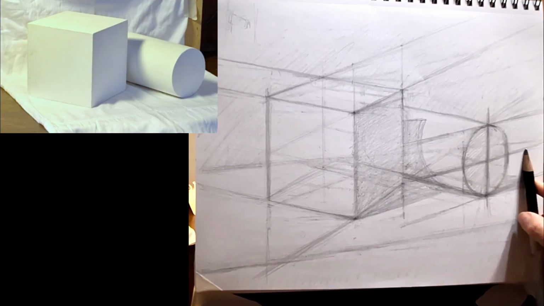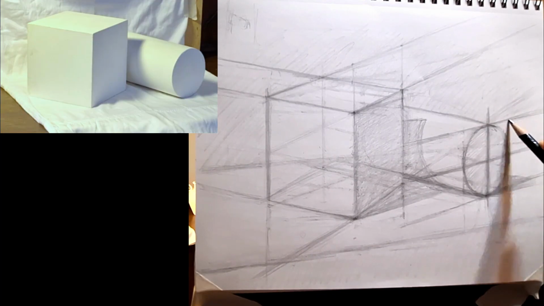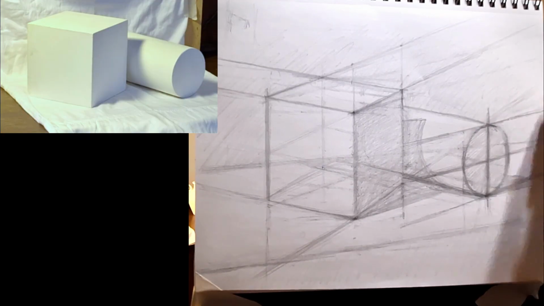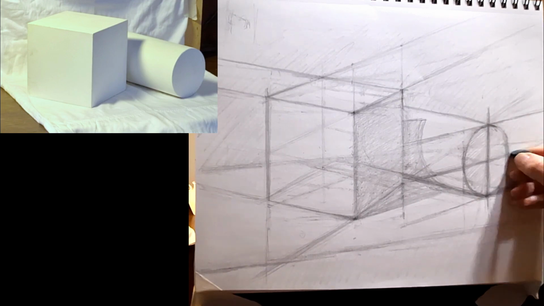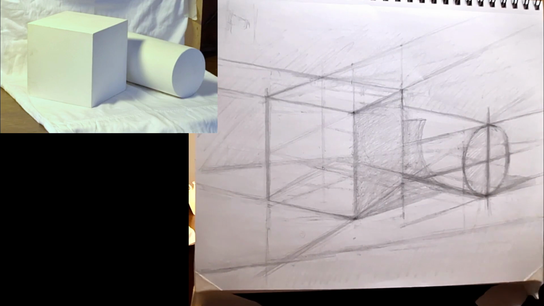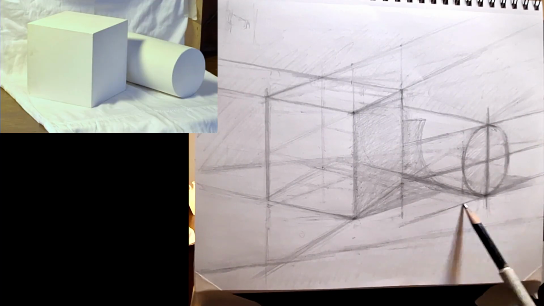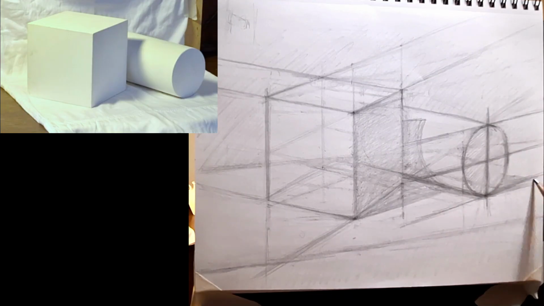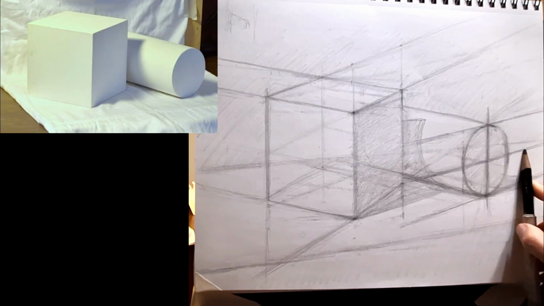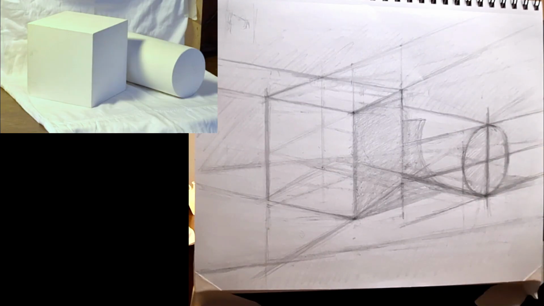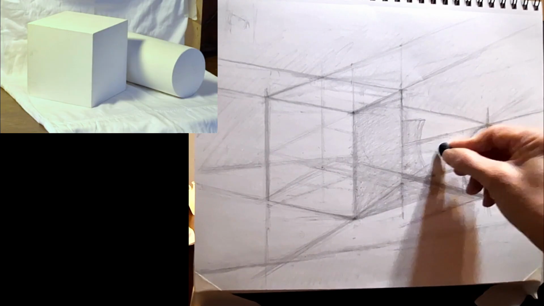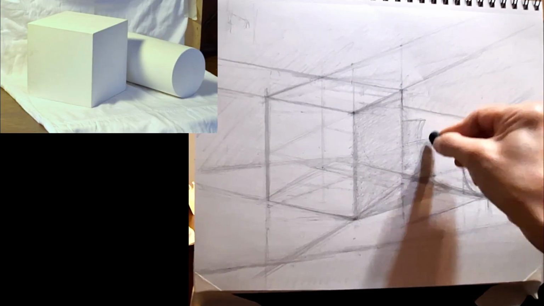Let's see, how's this working? A little bit more precise here. All right, goody, goody. So now, even this is not important anymore.